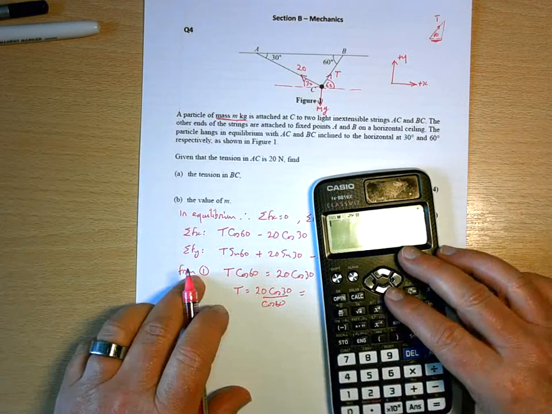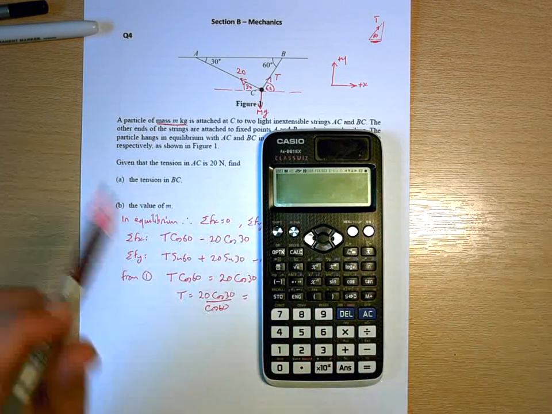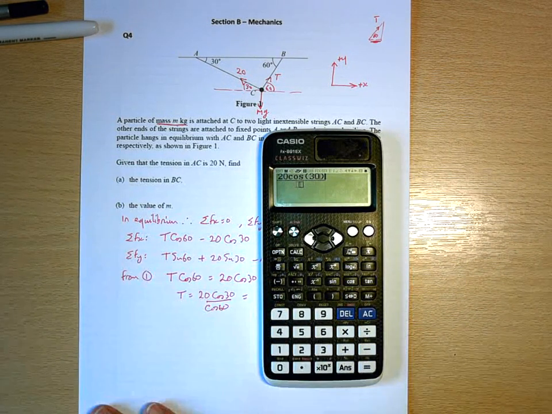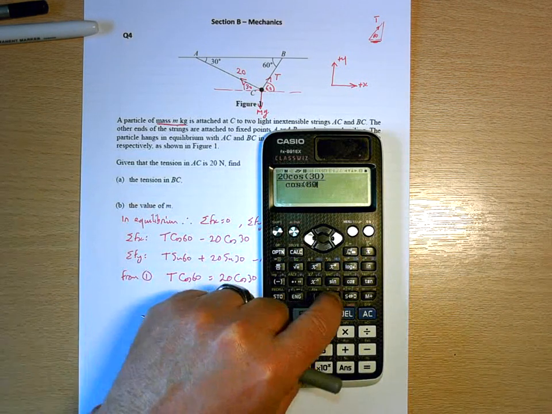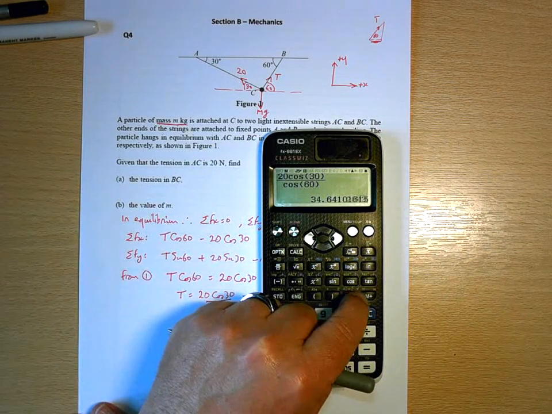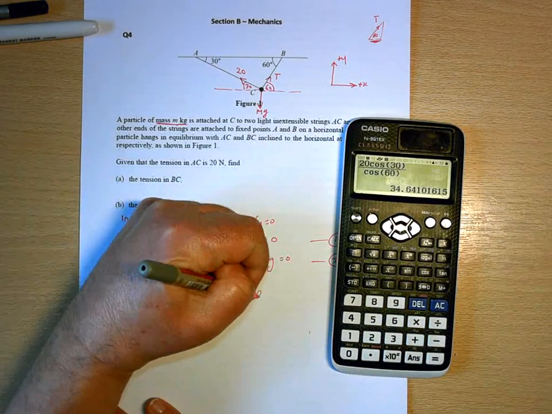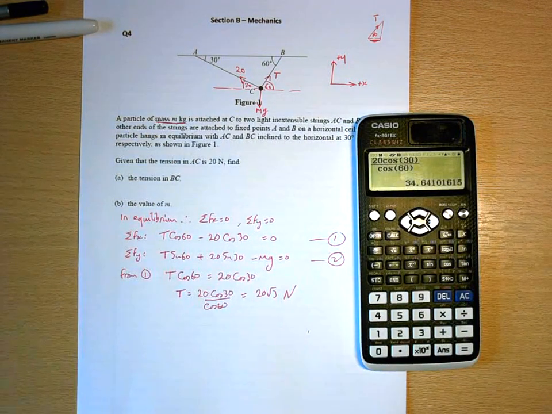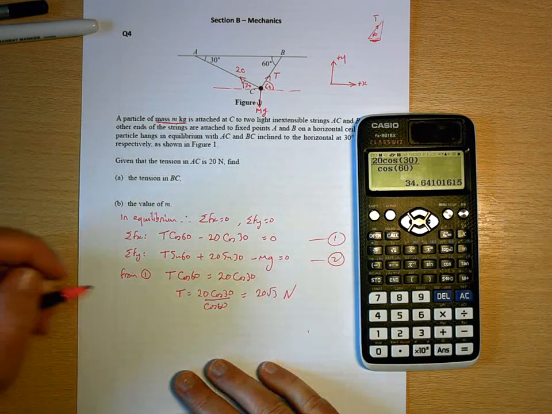Just check that my calculator is in degrees, which it is. So 20 cos 30 on the top, cos 60 on the bottom, so that's 34.6. Check, so it's 20 root 3 as a surd. So that's the tension in BC, so that's part A.